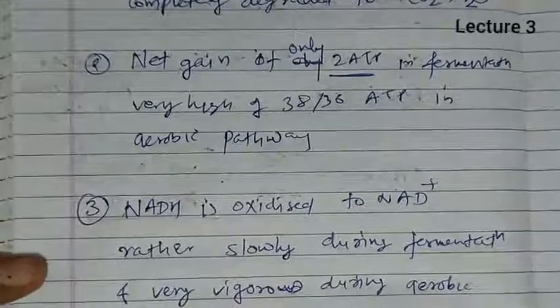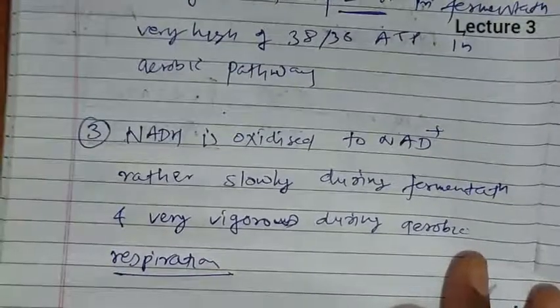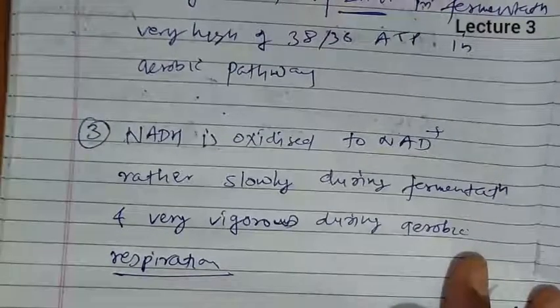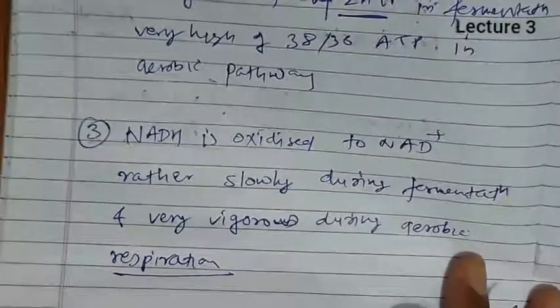Okay, so in aerobic respiration it is fast, whereas it is slow in case of fermentation. So these are the comparative analysis of fermentation and aerobic respiration, and here aerobic respiration and fermentation are over.